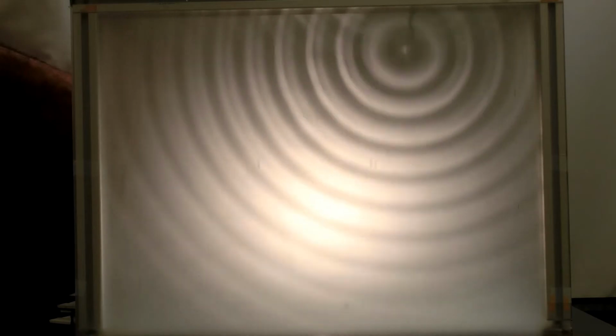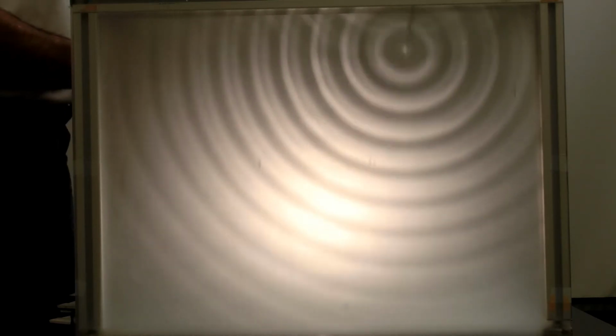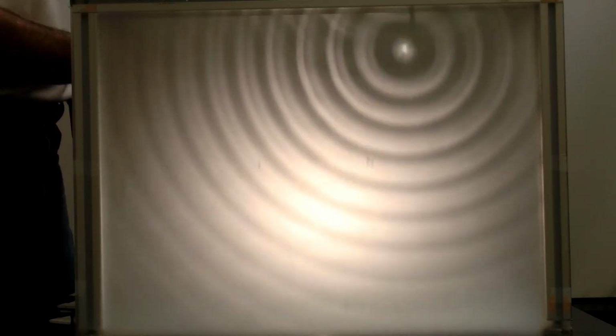Here we have a circular wave. This little ball is dipping repeatedly up and down in the water. I can turn it off and then turn it on to send out a few individual pulses.